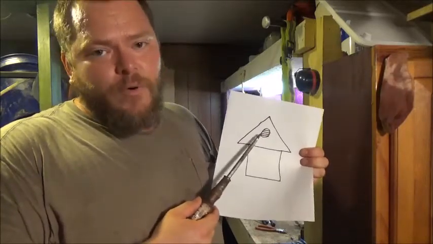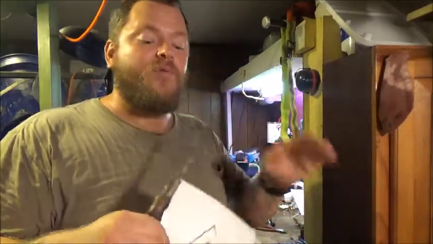This is called a gable end vent. You got your roof, it's got 4 sides. 2 of them are slanted like this. The flat part over here, that's the gable end. The other end over here that's flat, that's the gable end.